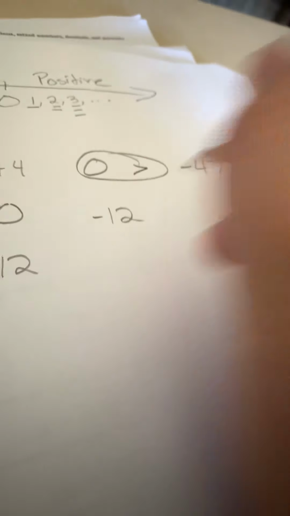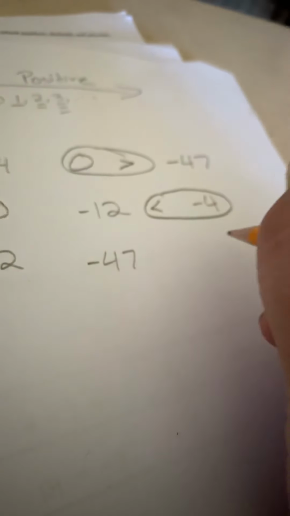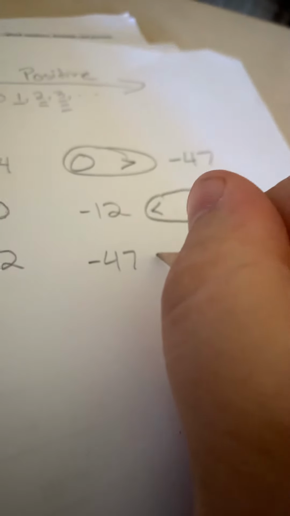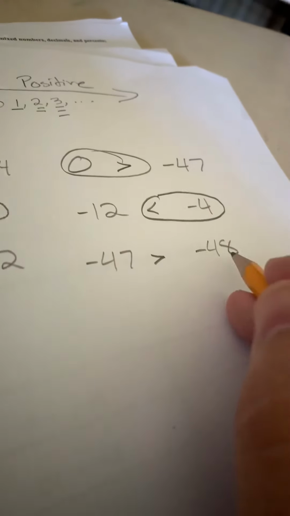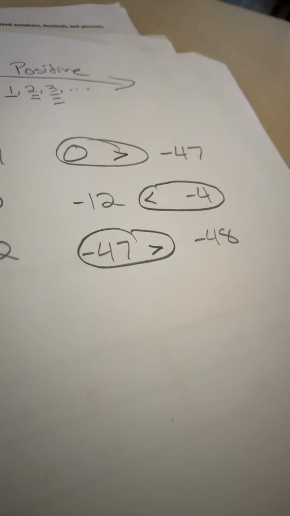But here's the kicker. What if I have two negative numbers? So let's say if I have negative 12 and negative 4. The number that is closer to 0 is greater. The number that is closer to 0. Okay? The number that's closer to 0. So let's say if I have negative 47 and negative 48. Well, I still owe somebody some money, but I would rather owe them $47 than $48. Okay? All right, so let's look at them.